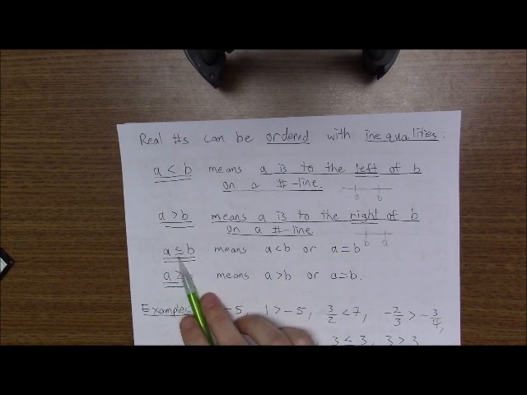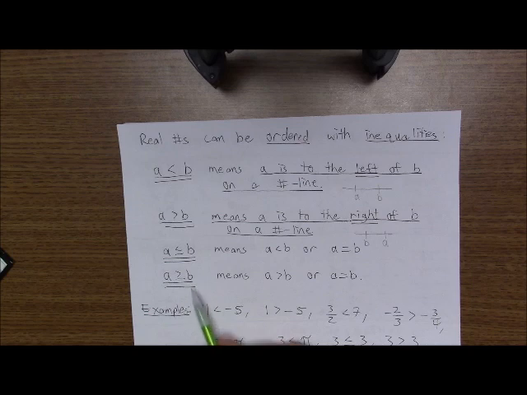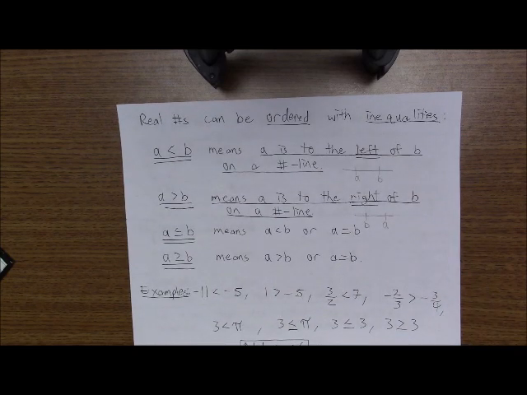Additionally, we write A is less than or equal to B to mean A is less than B or A equals B, and A greater than or equal to B means A greater than B or A equal to B. For some examples, we have that negative 11 is less than negative 5, 1 is greater than negative 5, 3/2 is less than 7, negative 2/3 is greater than negative 3/4, 3 is less than pi, 3 is thus also less than or equal to pi, 3 is less than or equal to itself since it is equal to itself, and 3 is also greater than or equal to itself since it is equal to itself.